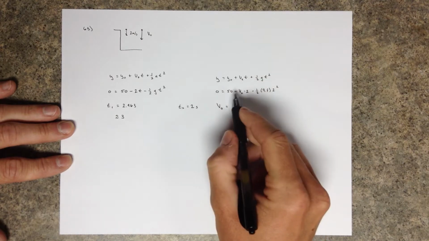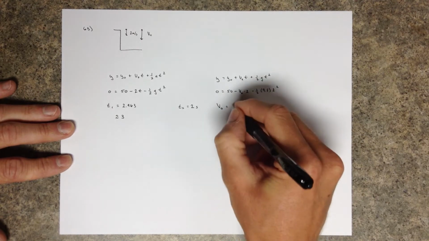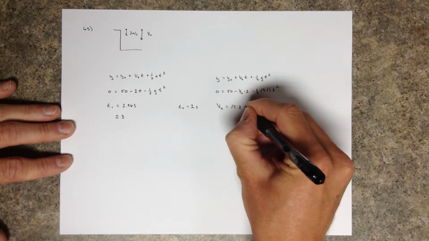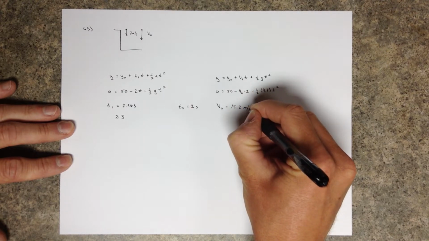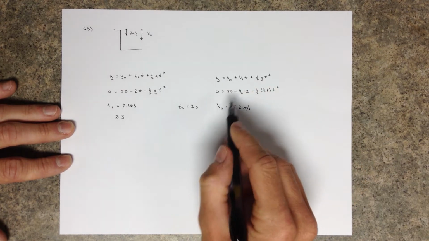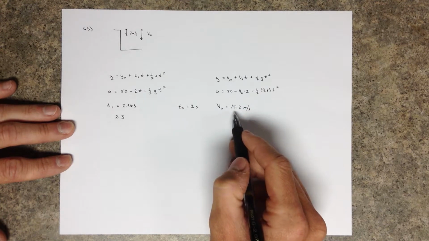When I solve for v0, since I put the negative sign in the equation, I'm going to get a positive 15.2. And I know that's really more or less the speed at which I threw it down. Down is built into the equation. If you left it as a positive, you would have got a negative for your answer.